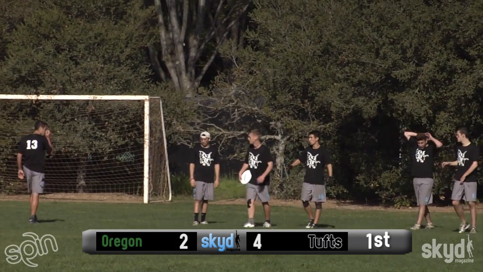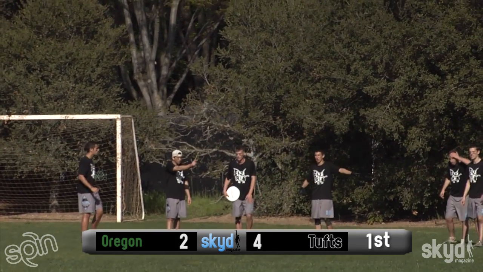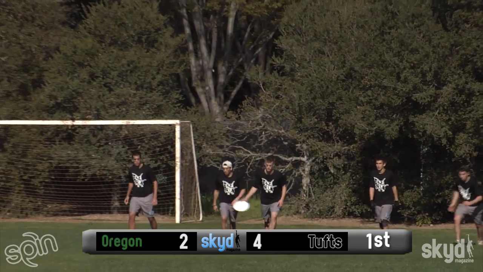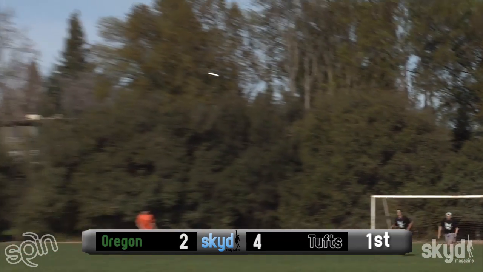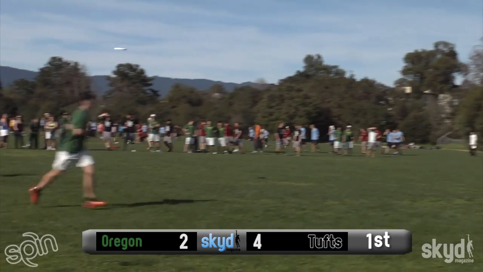Oregon just came out with the clam. We'll see if Tufts will do anything different to slow down Ego. They got their break on just a wide open drop. Haven't really forced any kind of difficult throws from Oregon so far.